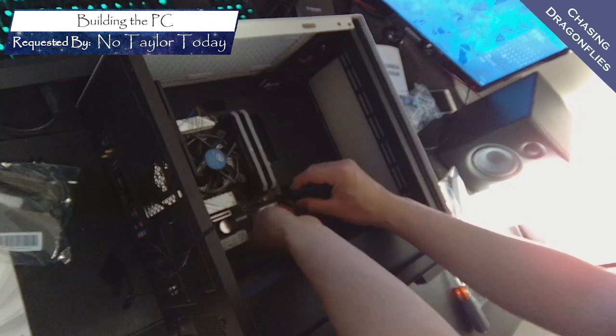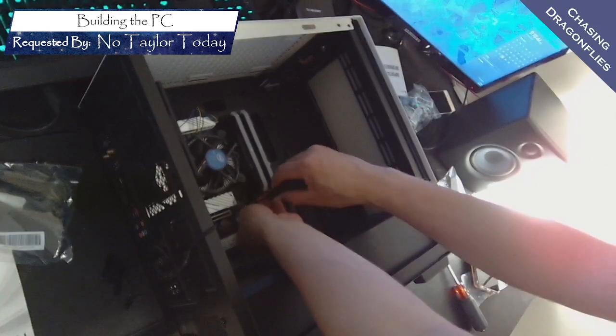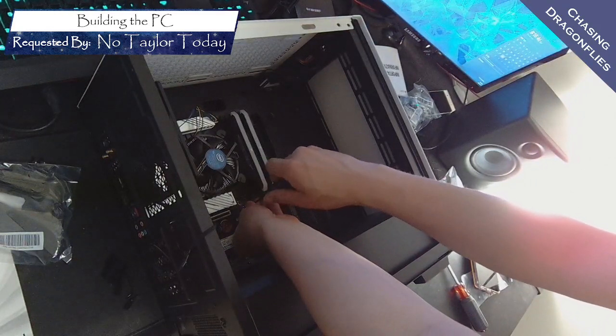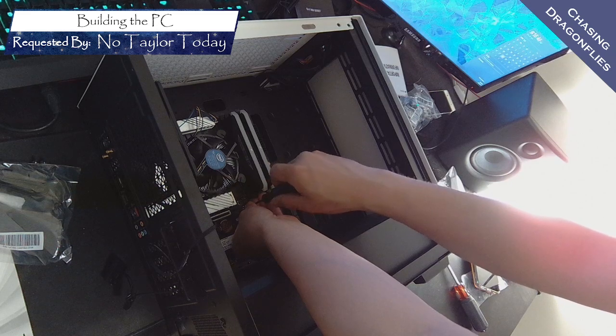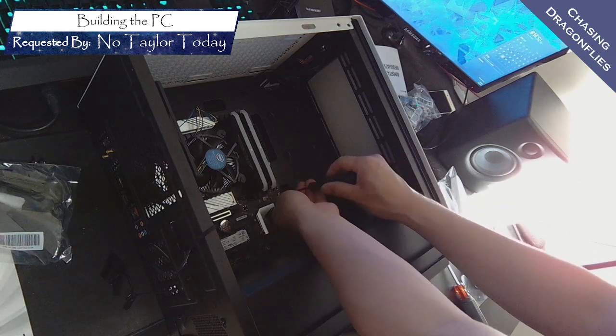Okay, I'm going to now tighten all the screws that I've put in, make sure they are good and this thing doesn't fall out.